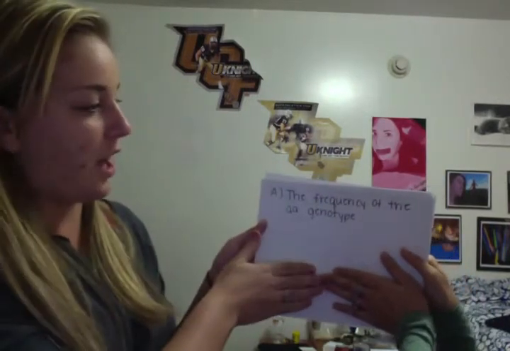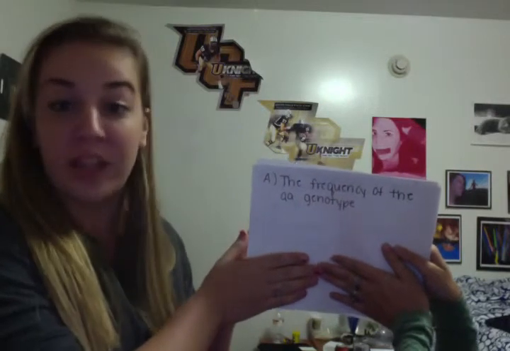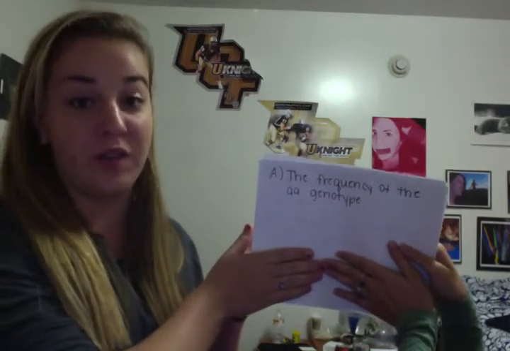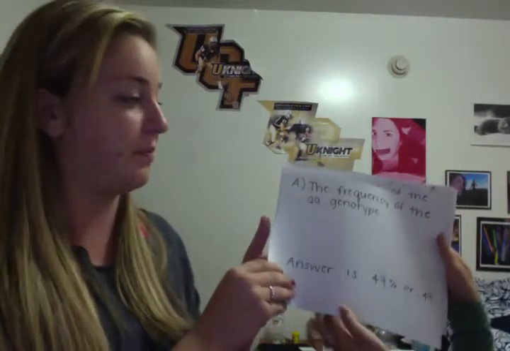The frequency of the little a genotype. And since in the previous equation, when we were given the word problem, it told us it was 49%, we know that the answer is going to be 49% or 0.49.